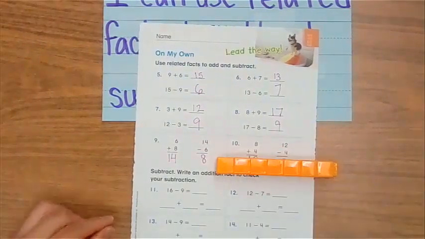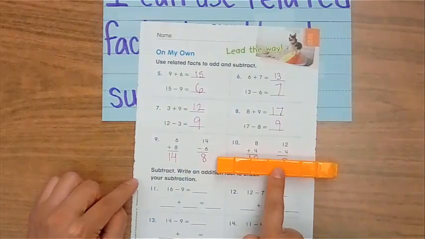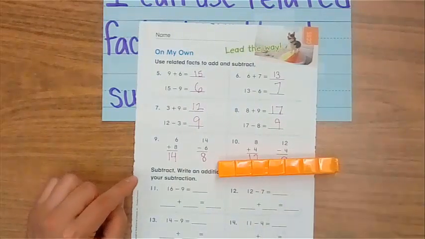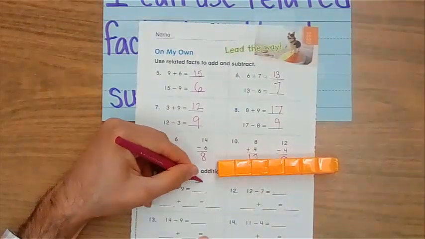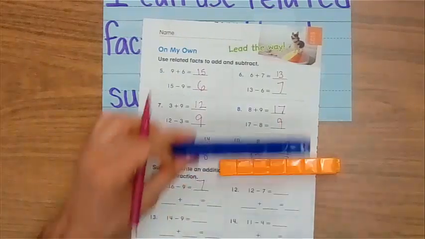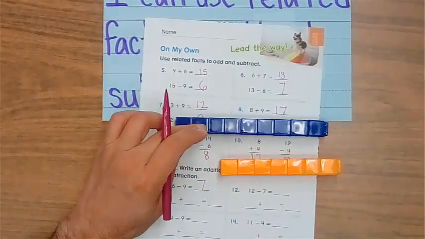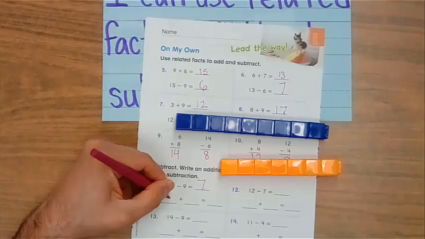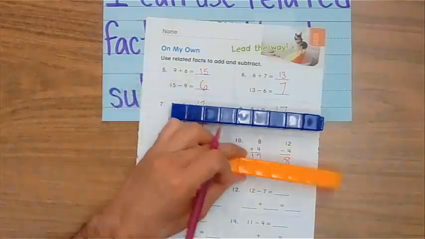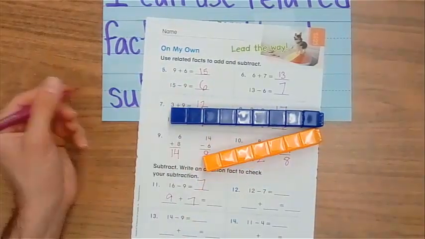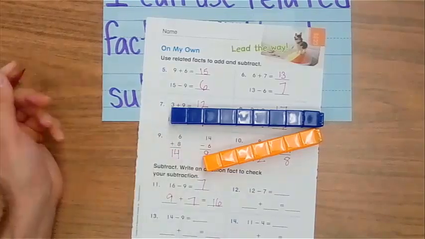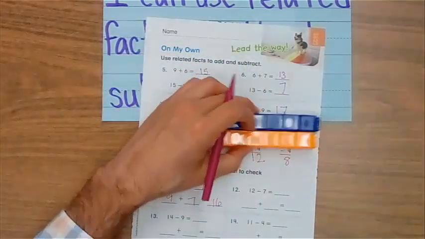So what am I left with? 1, 2, 3, 4, 5, 6, 7. Right? So that means 7. Okay? So now, if I have 9 plus 7, right? I could also say 9 plus 7 makes 16, if I count all of those together.